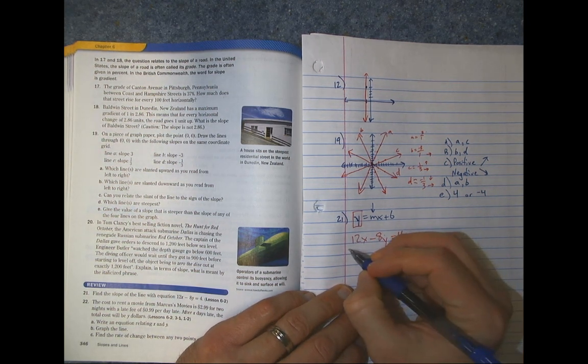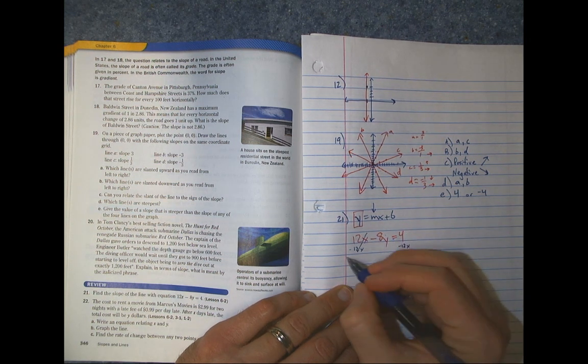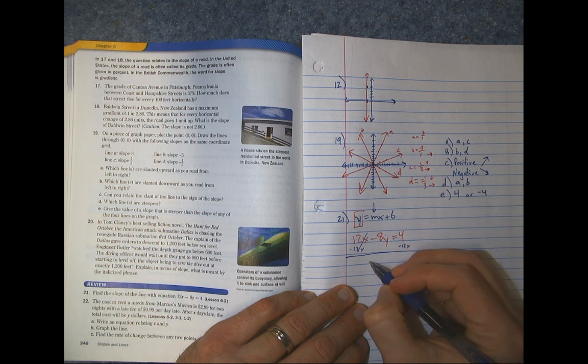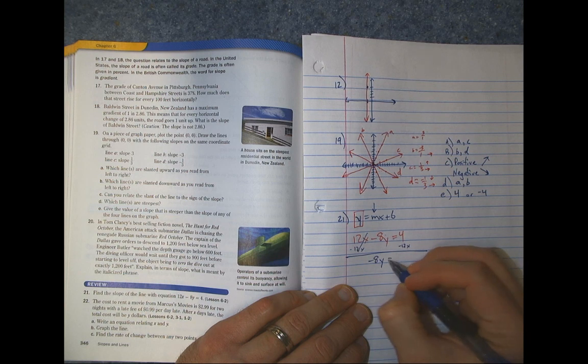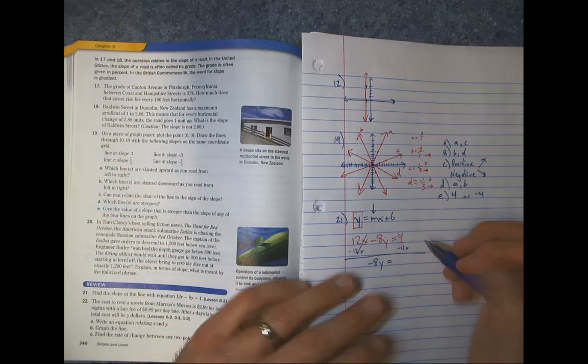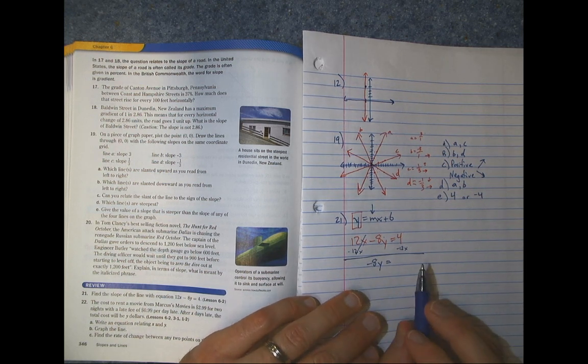So first thing we're going to do is we're going to minus 12x from both sides, because that will get it out of here. And again, our final goal is to get the y completely by ourselves. So we have -8y. On the other side, you have 4 minus 12x. You cannot put those together. Okay, one has an x, one does not. They're not like terms. They need to stay separate.